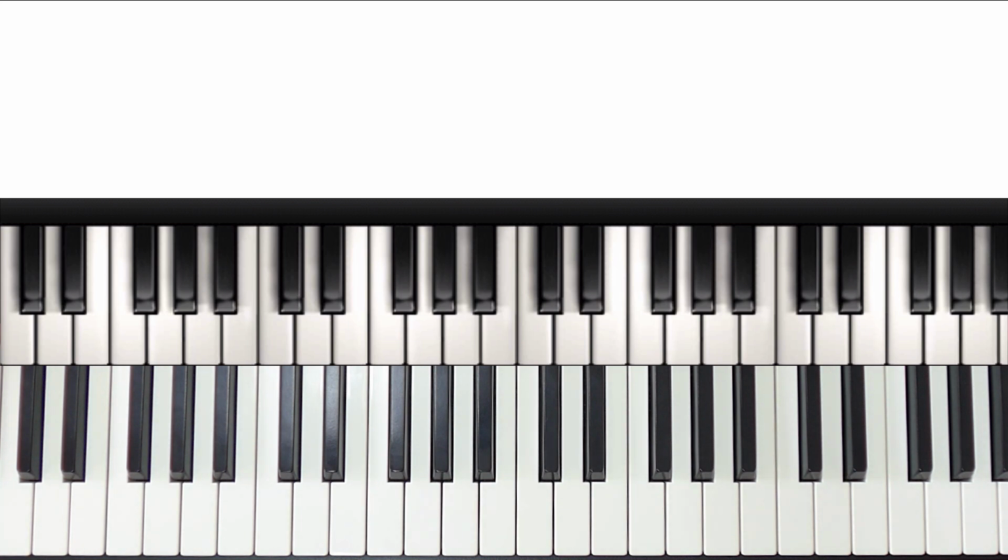So if you're not already comfortable with the major 2-5-1 progression, I really advise you go and check that out first. The reason for this is because the minor 2-5-1 is much more complex than the major 2-5-1, and it's just the most logical order to learn them. Okay, so let's construct a minor 2-5-1 in the key of C minor.